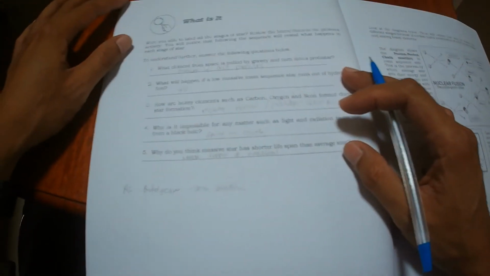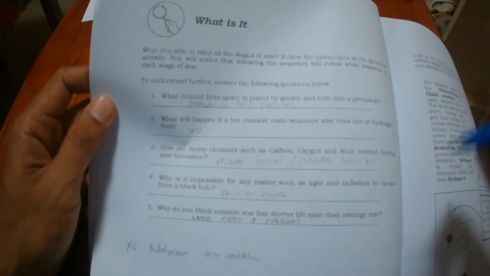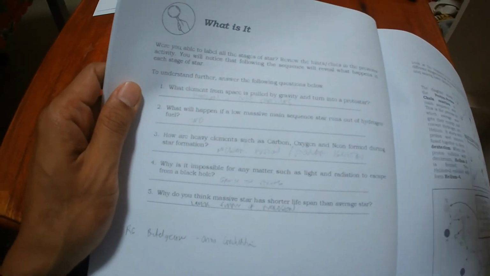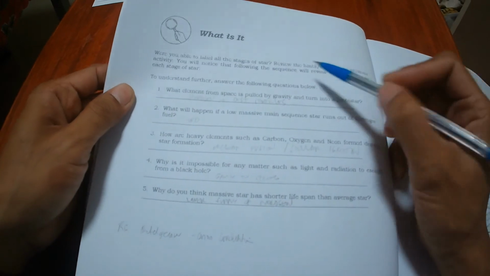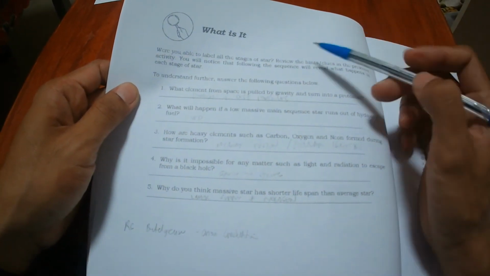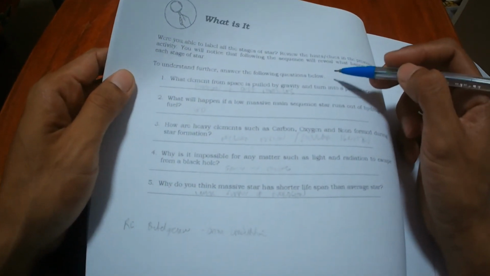So, ano to? Were you able to label all the stages of the stars? Review the hints, clues in the previous activity. You will notice that following the sequence will reveal what happens in each stage of the star. To understand further, answer the following questions below.